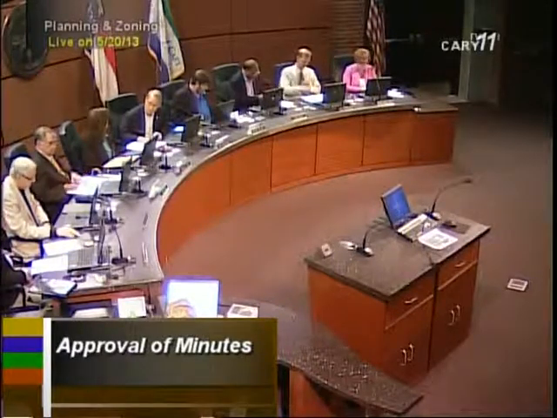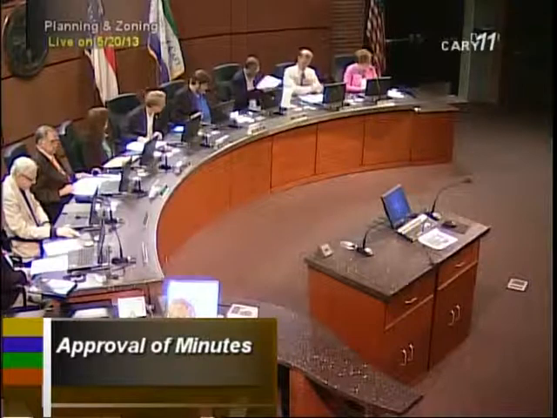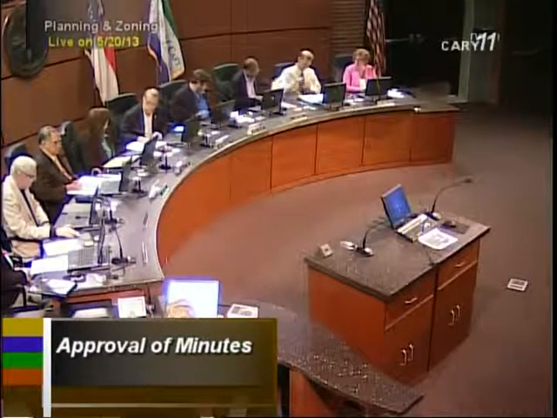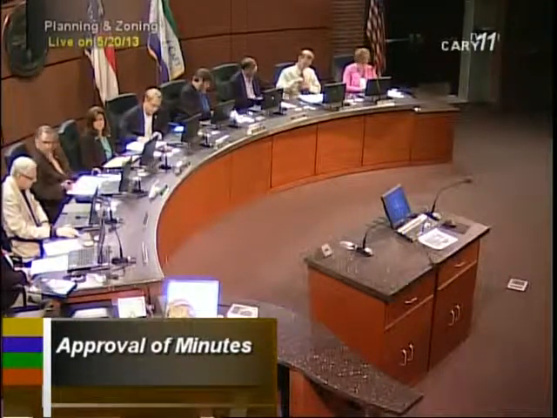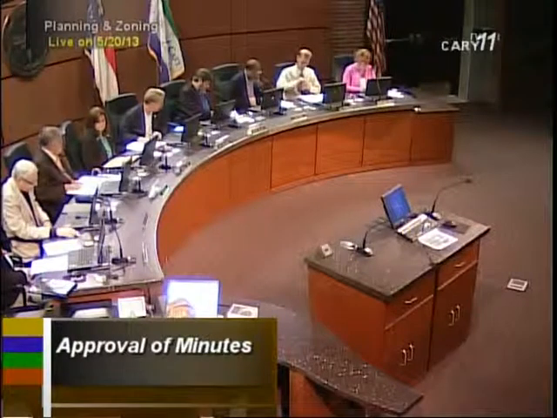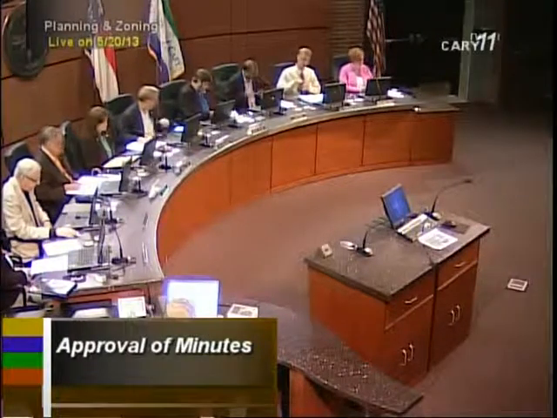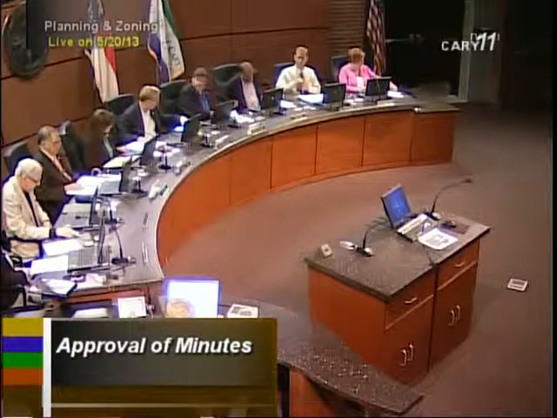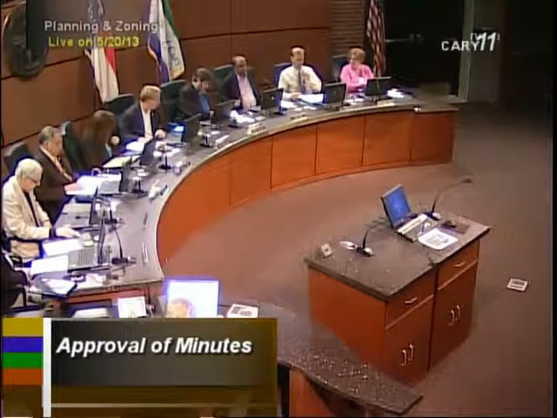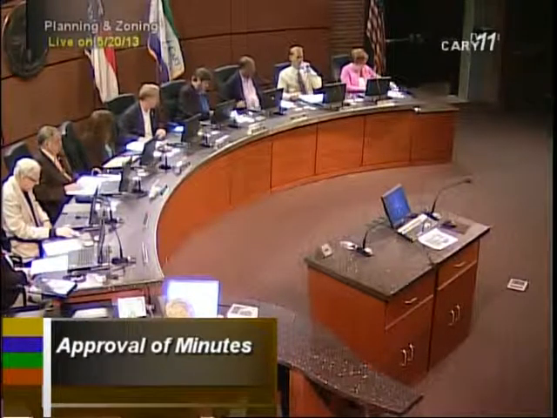Could we have a motion then to approve both sets of minutes, please? So moved to approve both. We have a motion, Mr. Miller. We have a second. Second. Discussion. All those in favor say aye. Aye. All those opposed, that motion carries unanimously. We're then going to move on to our cases requiring a public hearing.